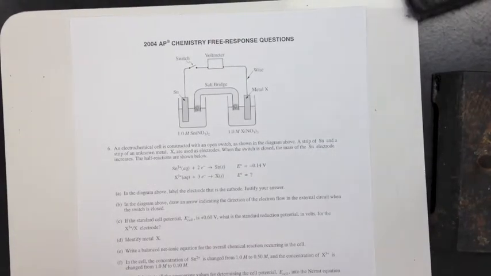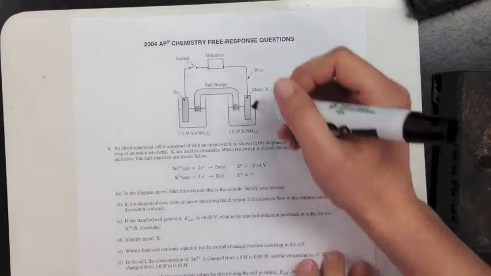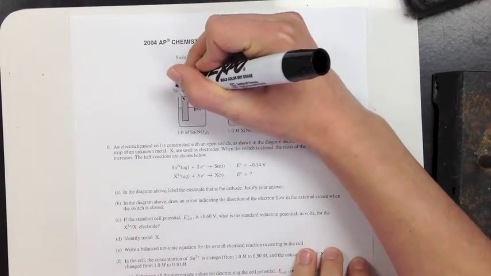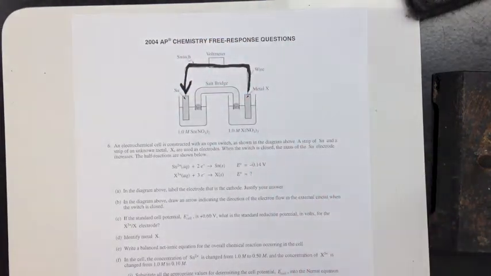So for question B, it's asking us to draw an arrow indicating the direction of the electron flow in the external circuit when the switch is closed. In A, we found out that the cathode is Sn, and the electrons always flow from the anode to the cathode. So the electrons will flow from metal X all the way over to Sn.